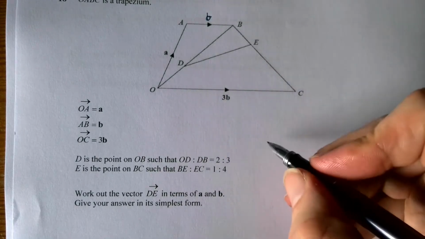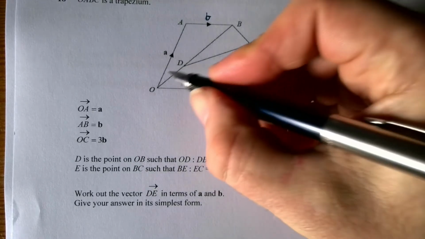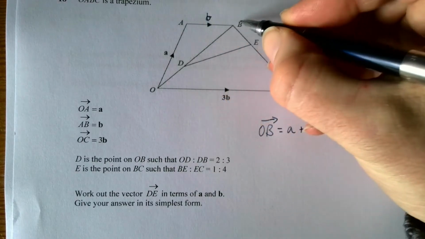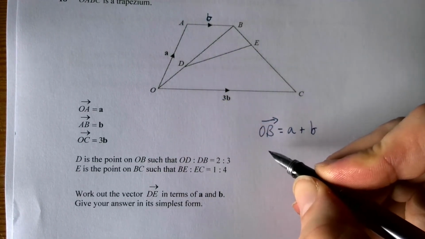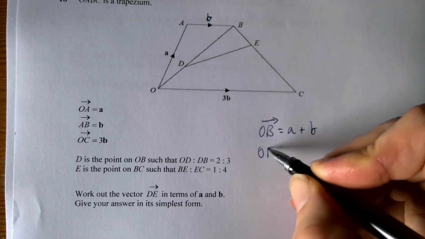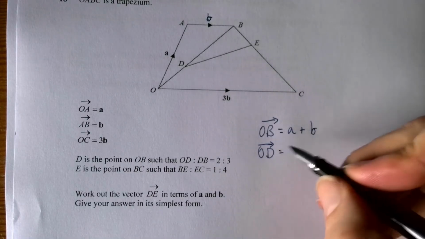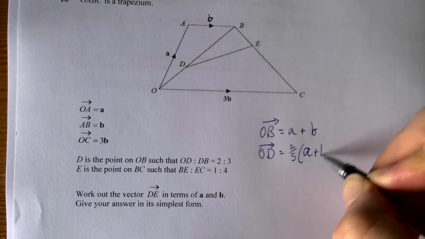So OB is equal to going up with the A and then going along with the B. So OD, we can therefore say, will be 2/5 of A plus B.